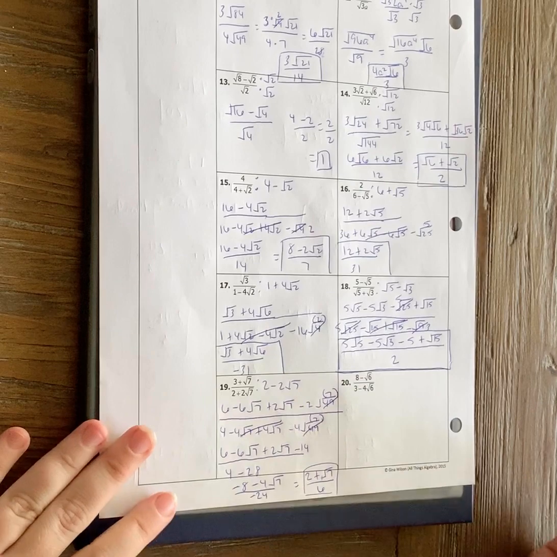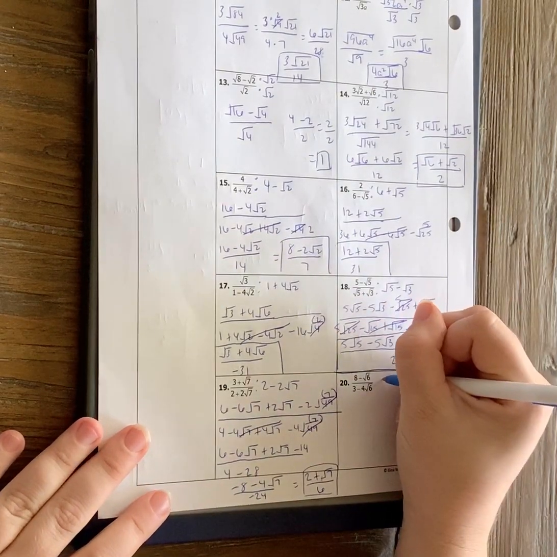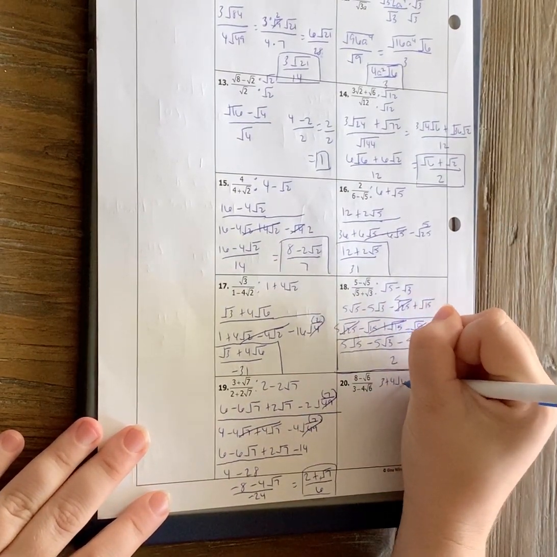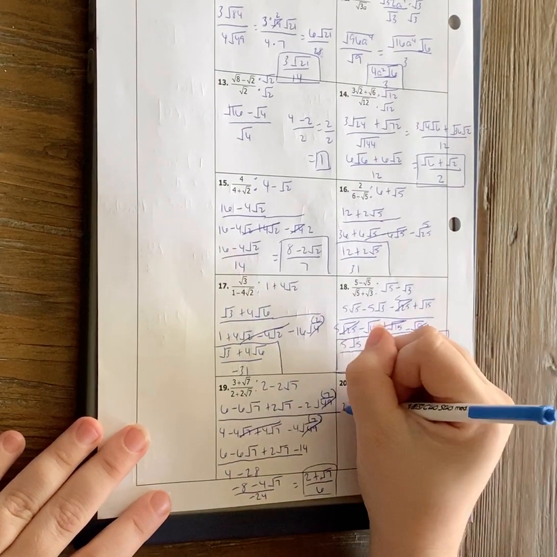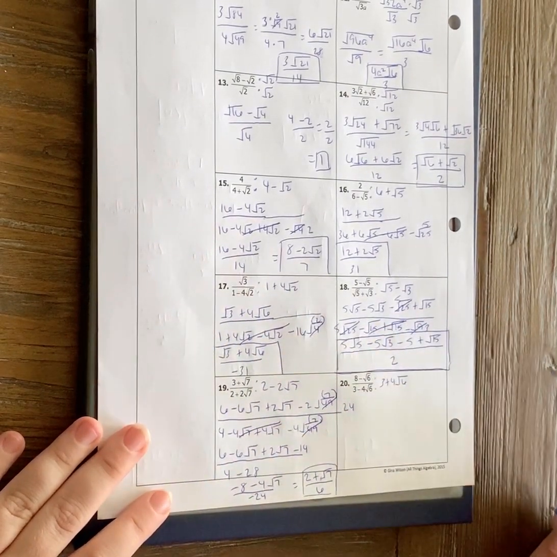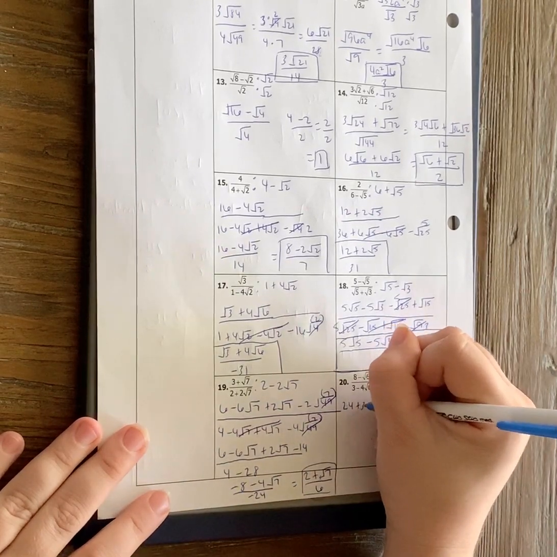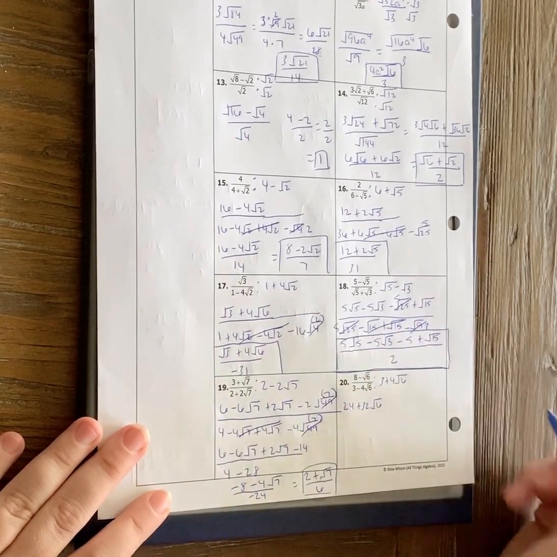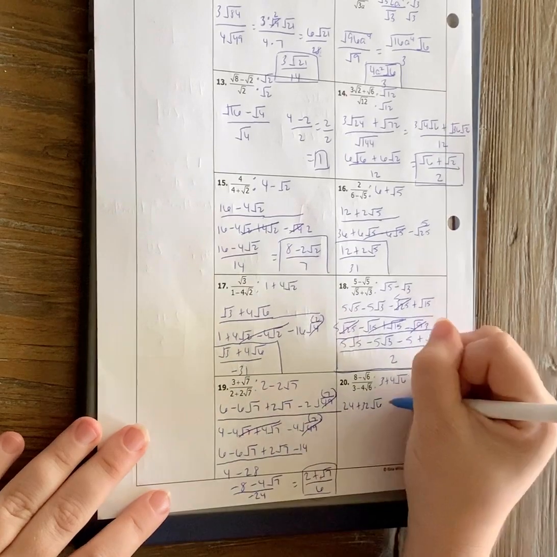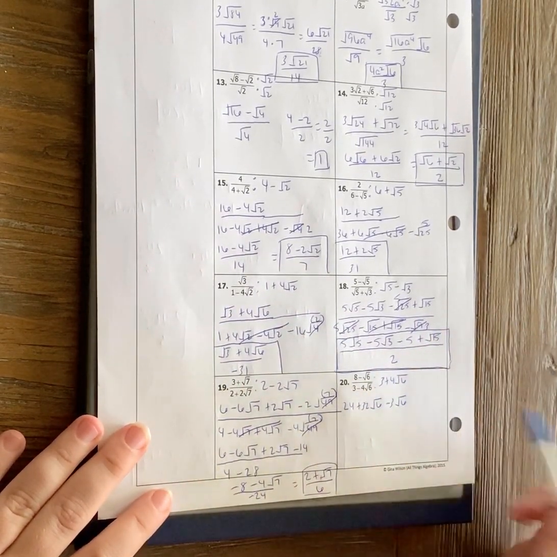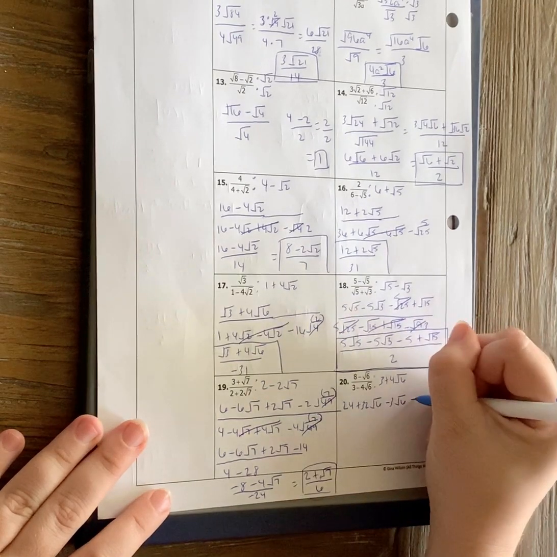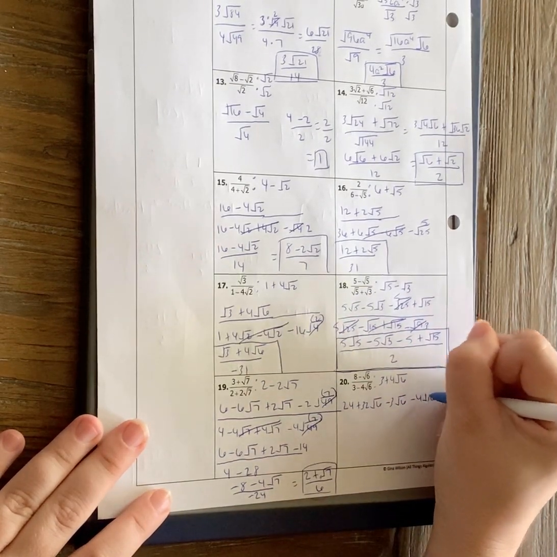Okay, last one, the conjugate of this is 3 plus 4 square root of 6 is what we're multiplying by. 8 times 3 is 24. 8 times 4 square root of 6 is 32 square root of 6. Negative square root of 6 times 3 is negative 3 square root of 6. Negative square root of 6 times 4 square root of 6 is negative 4 square root of 36.